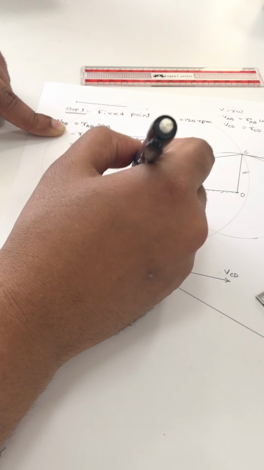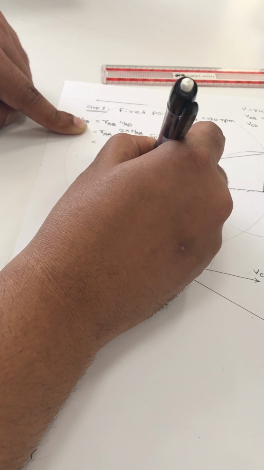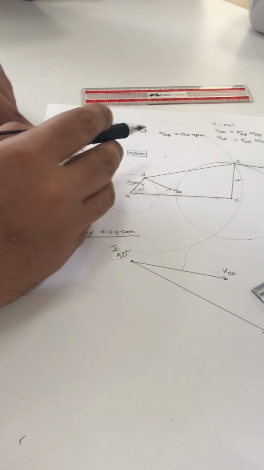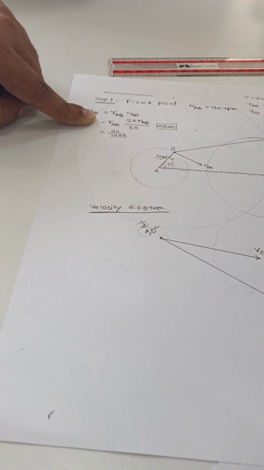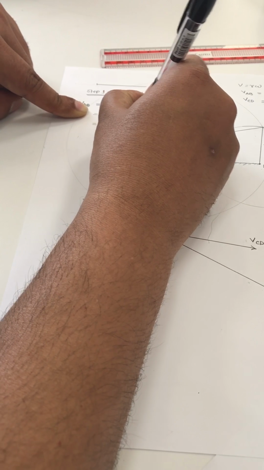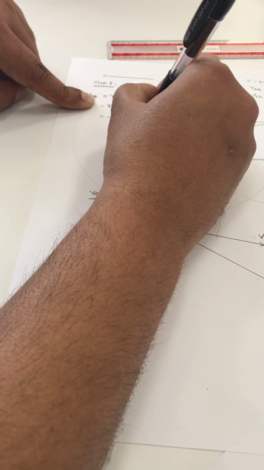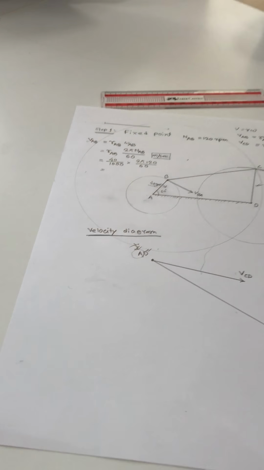I said that everything is part of a circle. That means RAB is 40 millimeter. But my unit is meter per second, so what do I have to do? 40 divided by 1000 to make it meter, right? Clear? And then multiplied by 2 pi. NAB is 120 divided by 60. Do you have a calculator? Very quickly.